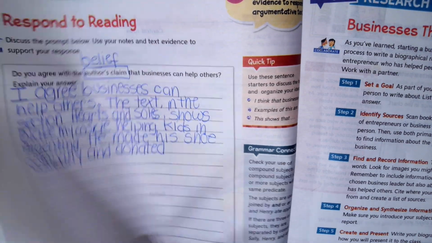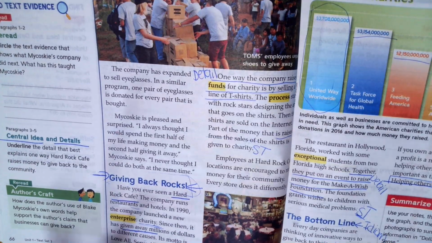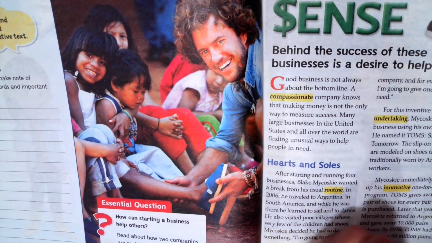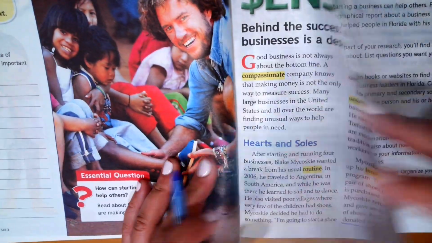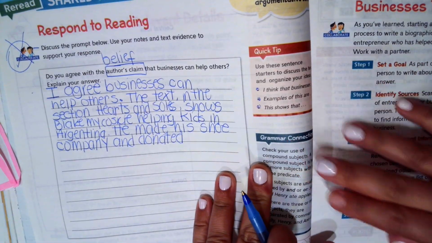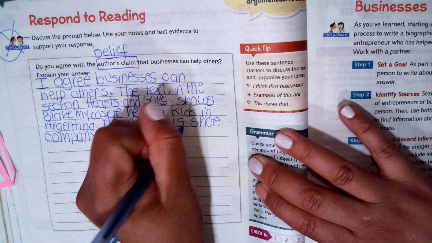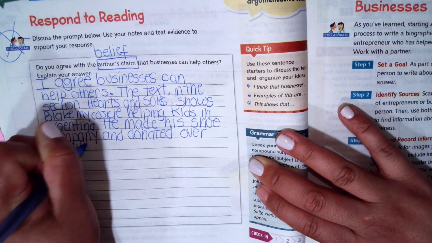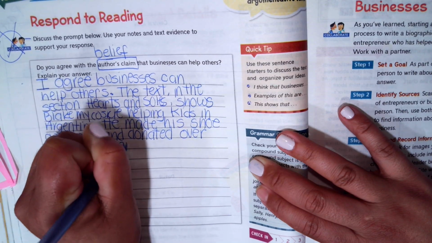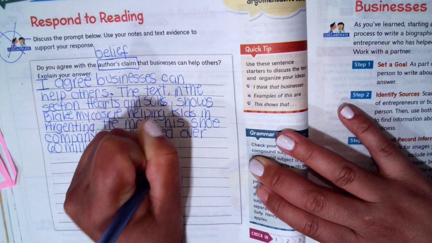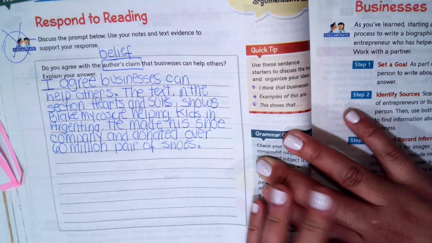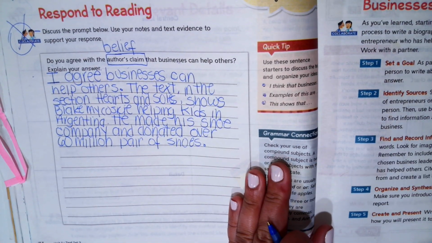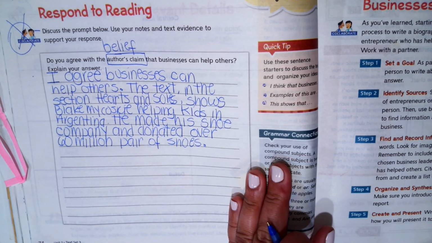Let's go back and see how much he donated, because I remember we underlined that. Right here, he donated over 60 million pairs. So let's write that. He made his shoe company and donated over 60 million pairs of shoes.